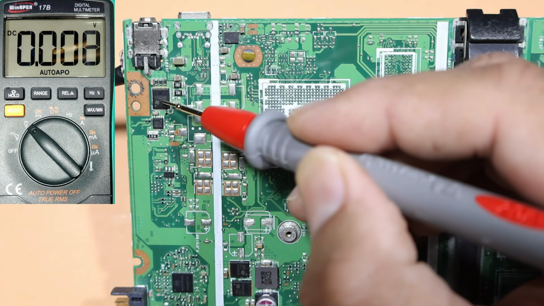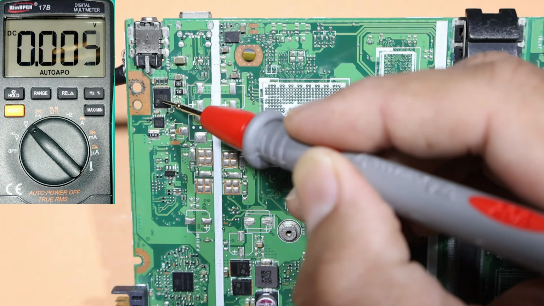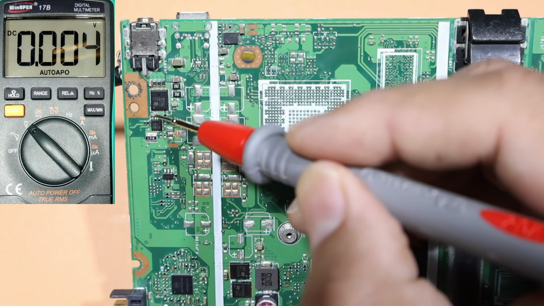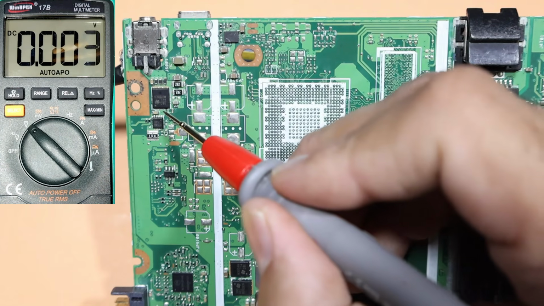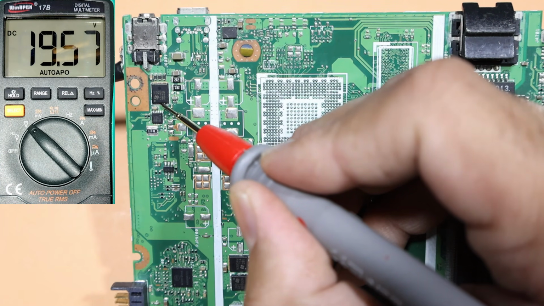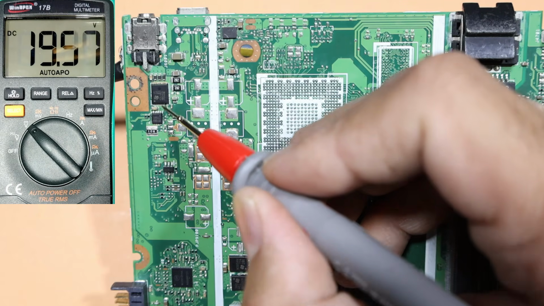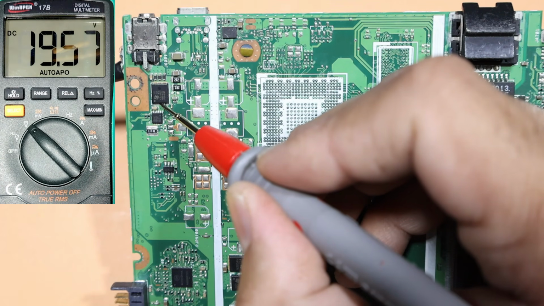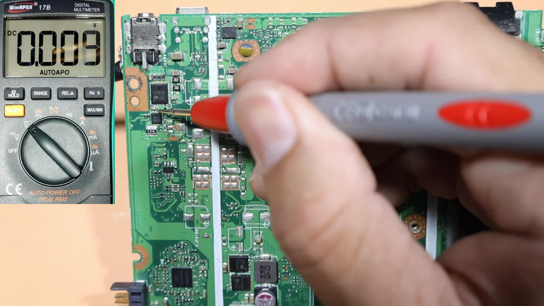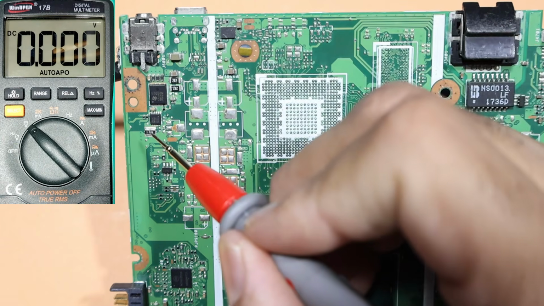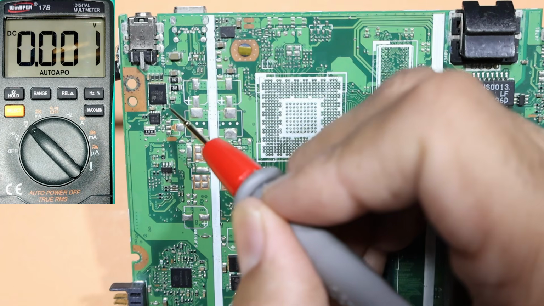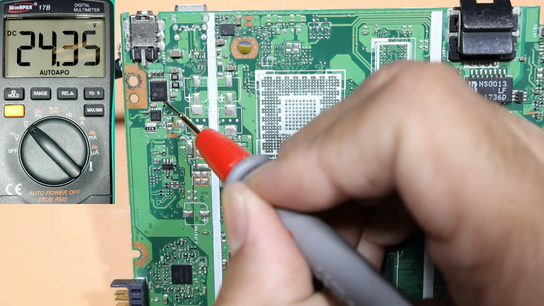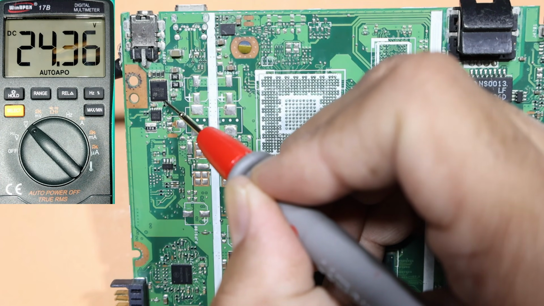And then we have switches or MOSFETs. Basically for this motherboard we have 2 switches. Any failed switch means a dead board. Make sure you check 19 volt on both sides. If you don't find 19 volt on the second side, you have to check the gate. For example, the gate for this one here: we have this 3-pin, the source, and this is the gate over here. If we check it, we have 24 volts.